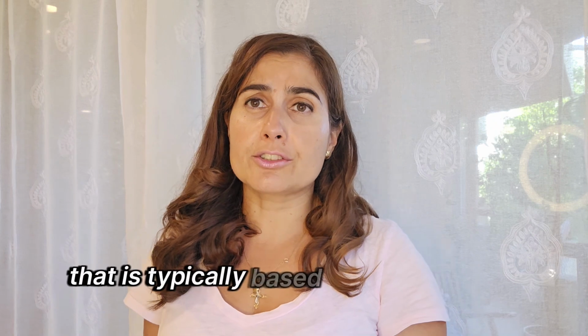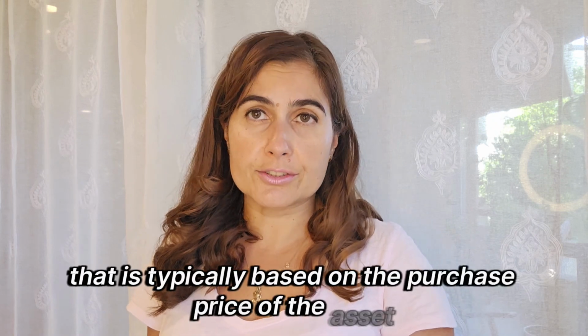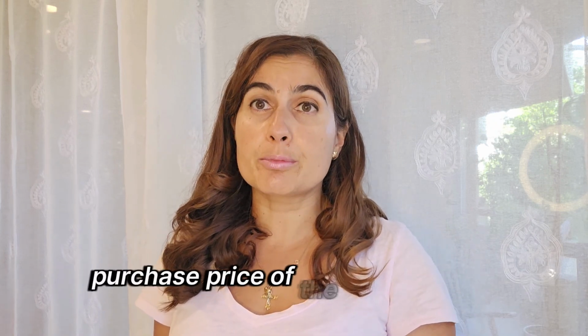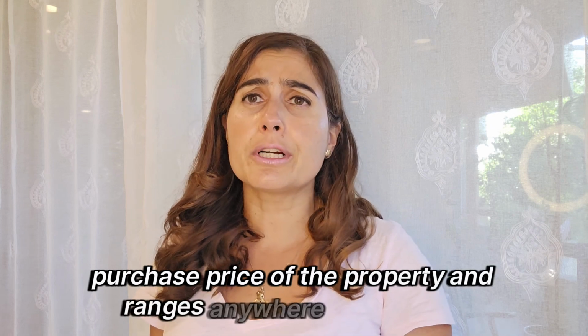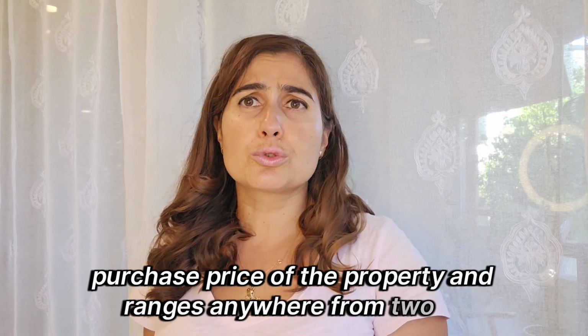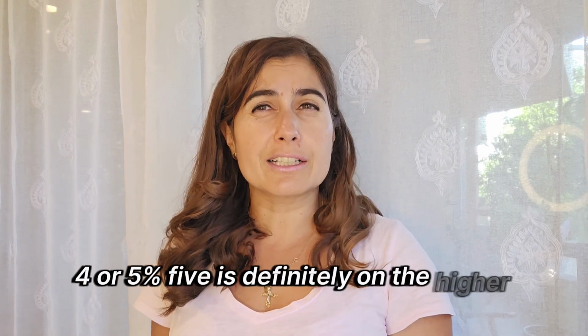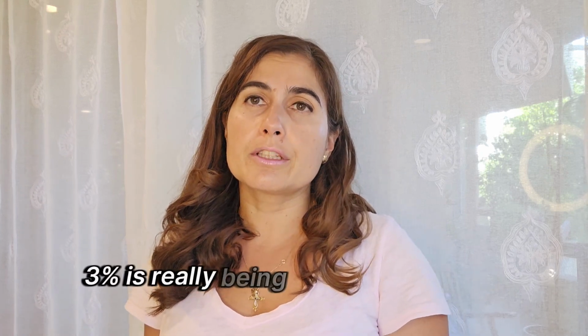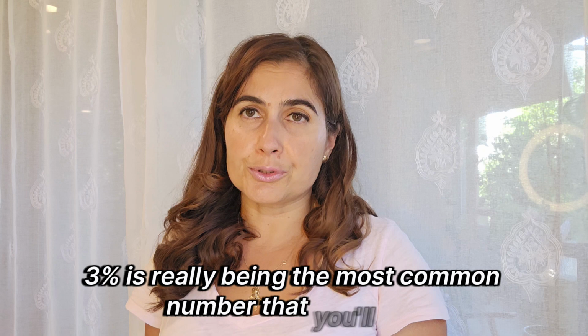We'll start with the acquisition fee. That is typically based on the purchase price of the asset, in this case, purchase price of the property, and ranges anywhere from 2 to 4 or 5%. 5 is definitely on the higher end, 3 is really being the most common number that you'll see.